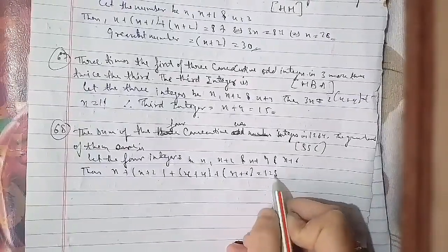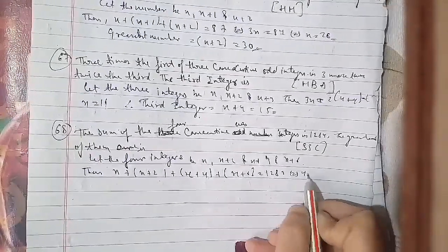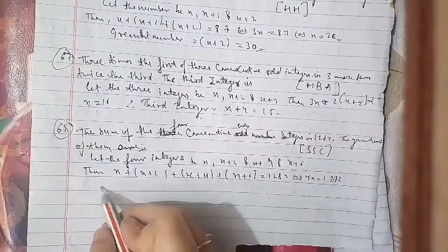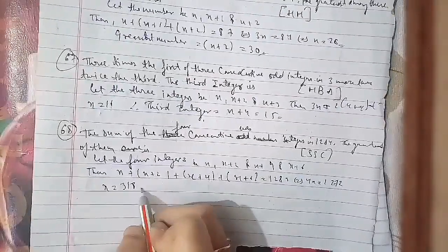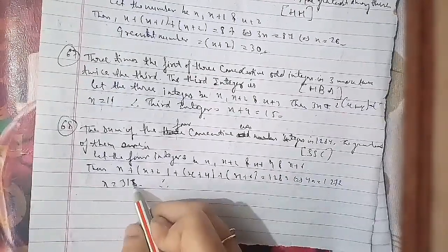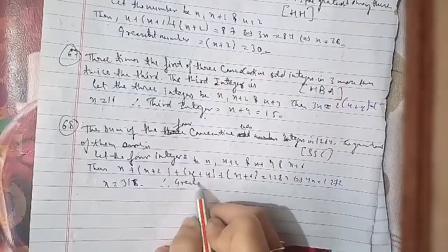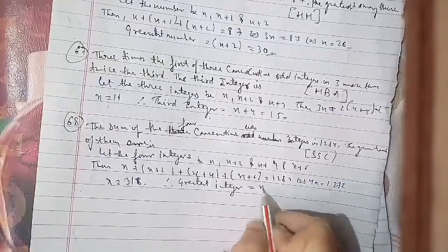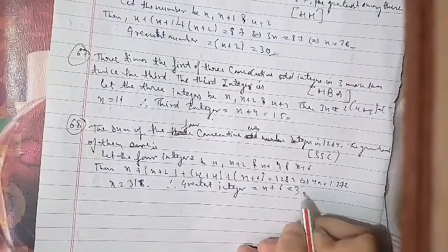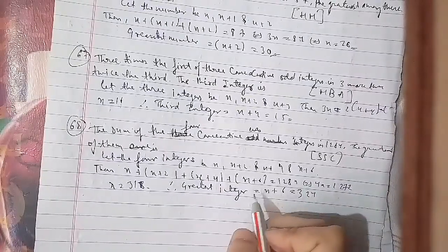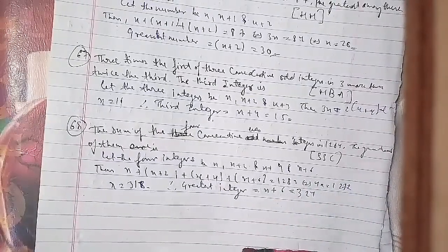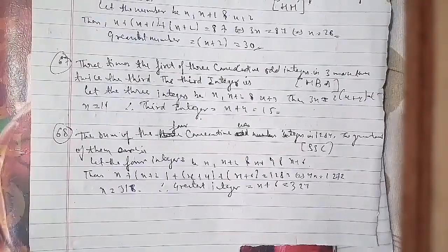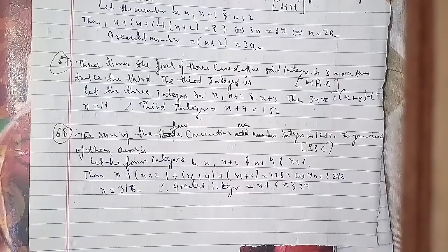Let's go ahead with another very important question, your 69th question of the session. The question is: the sum of three consecutive odd numbers is 20 more than the first of these numbers. What is the middle number? This was asked in your SBI PO question paper, and that is also an important one. So we will be going ahead.